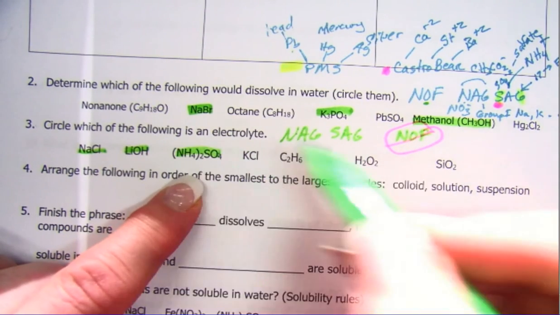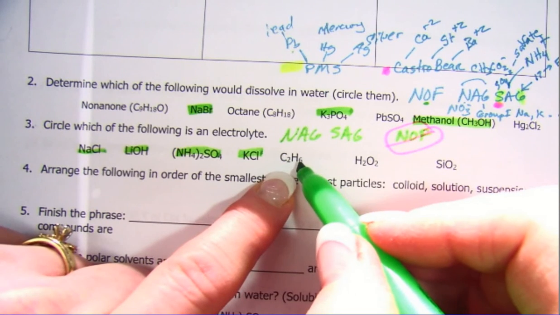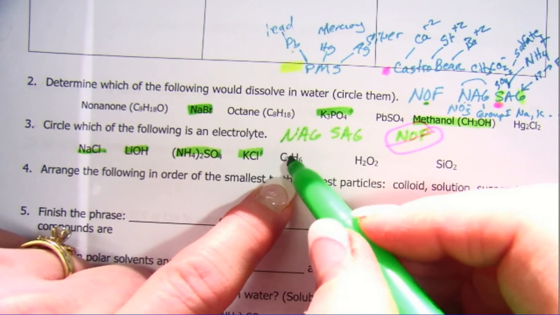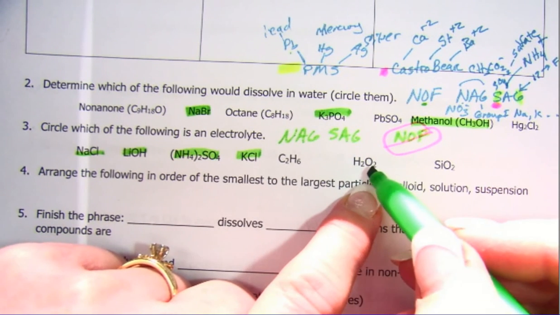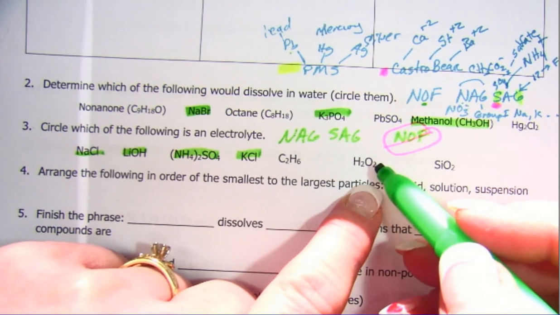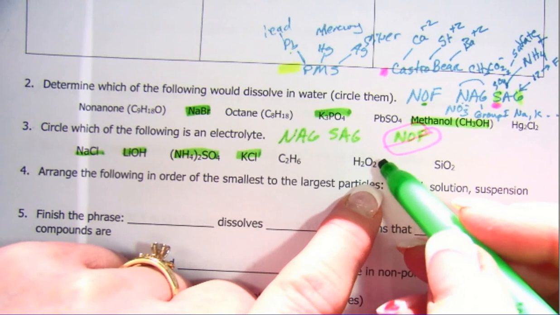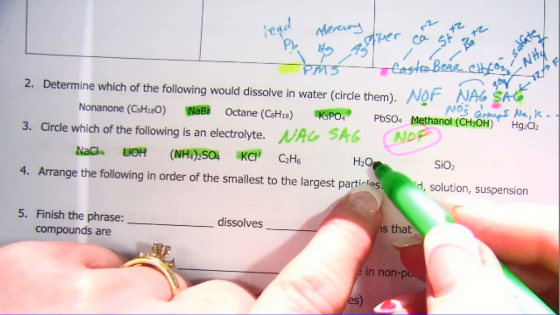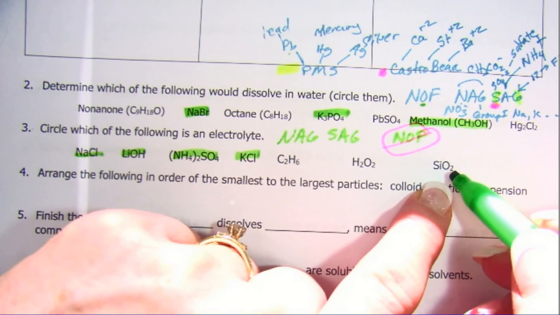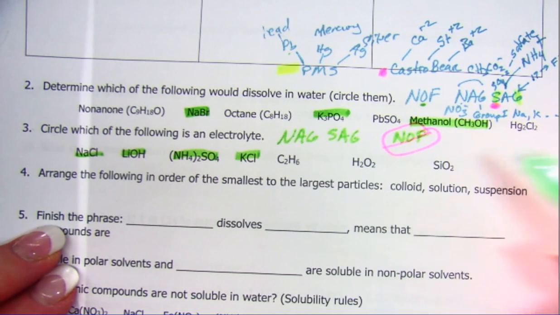Ammonium and sulfate, yes. Group 1 metal, group 17. Oops, here we go with a covalent bond, not part of NAG-SAG. Hydrogen, oxygen. It looks like it might be hydrogen bonding, and if you chose it to be hydrogen bonding, that's great, but that doesn't make it an electrolyte. And SO2, again, close together on the periodic table, covalent, not ionic.